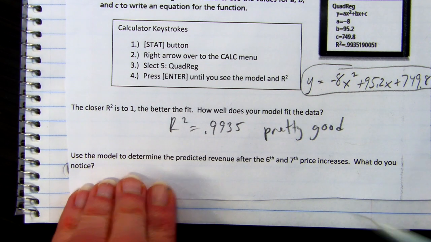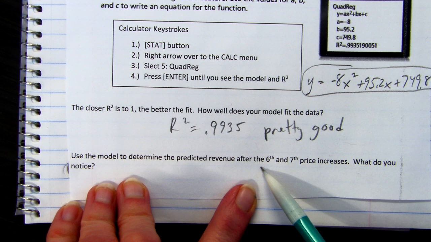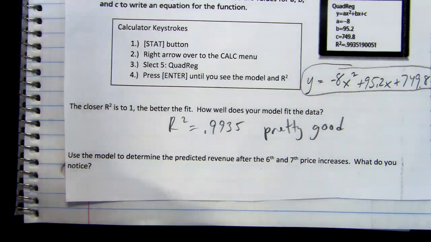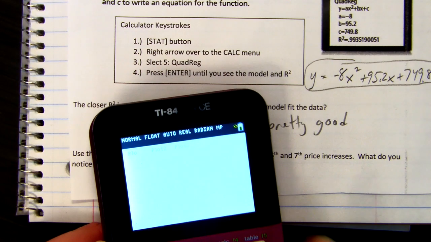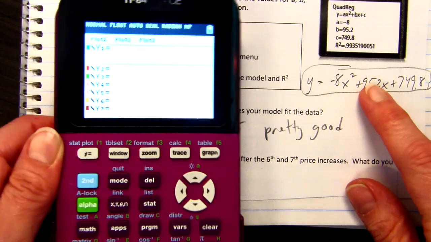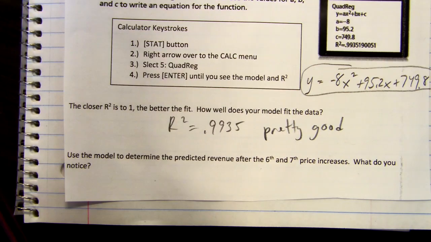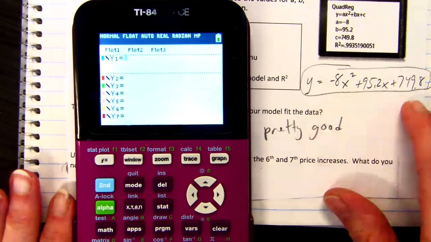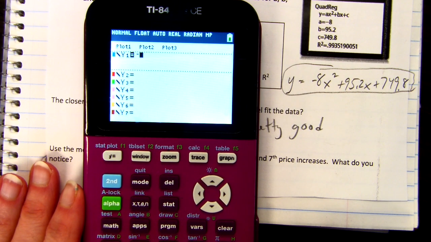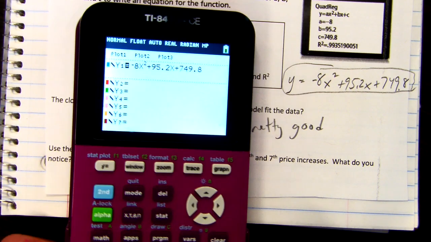All right, so it says use the model to determine the predicted revenue after the 6th and 7th price increases. So what we can do, there's a couple of things. If you go to your y equals menu, we can actually copy and paste this equation in. I don't have the steps for that here. You could just type it. Let's just type it. -8 x squared plus 95.2x plus 749.8. I think it's actually going to take us less time to just do that with this one.